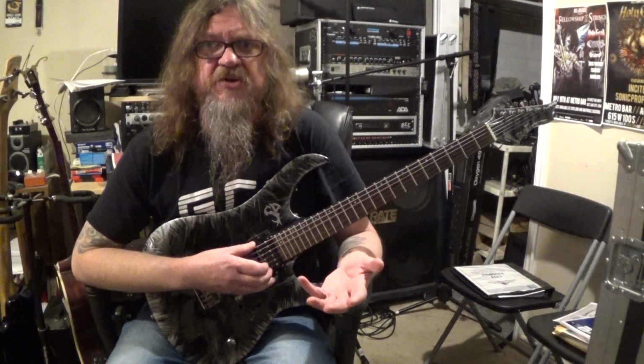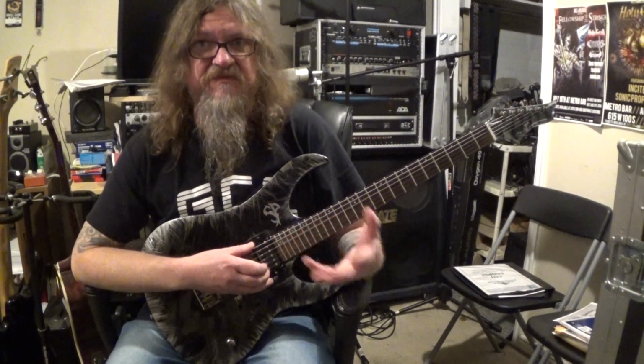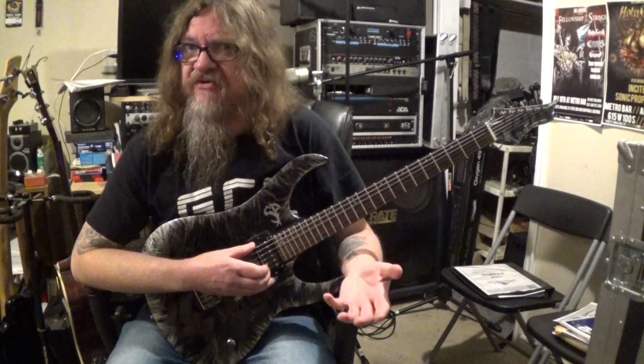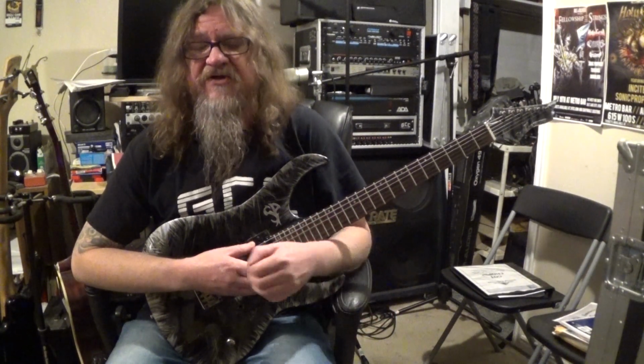seems to have a lot of confusion around it, but it's actually incredibly simple if you just break it down, and you can already do this if you just know some basic chords. You just don't know that you can already do this.